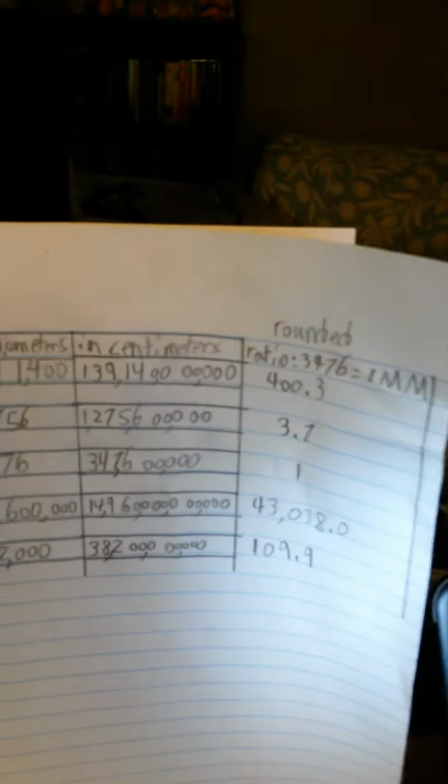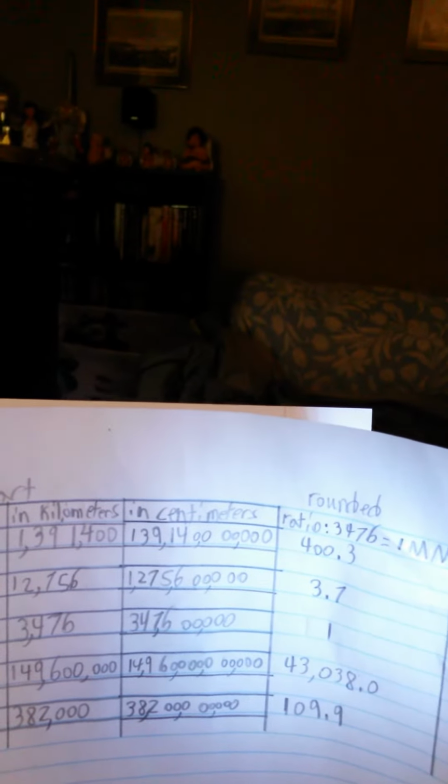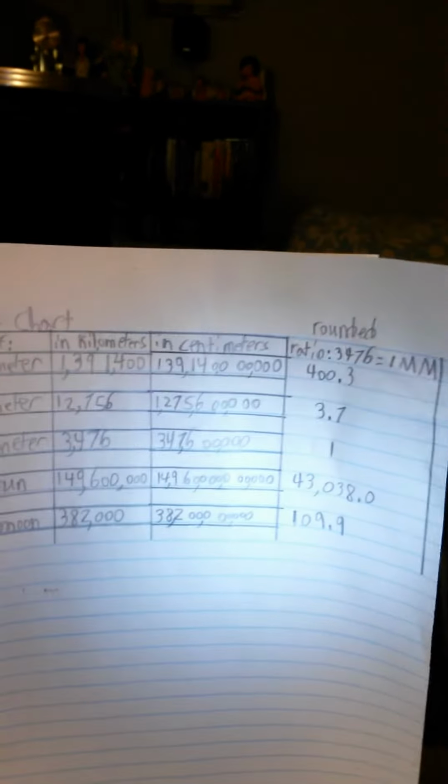Well, I took NASA's numbers off their sites, the NASA fact sheets, for the sun, the Earth, and the moon, and I put them in a little chart here. In order for me to do this to ratio, if the moon was 1 millimeter, then the Earth diameter would be 3.7 millimeters, the Sun diameter would be 400 millimeters, and the Earth to Sun distance would be 43,000 millimeters. That's about 43 meters, folks. My room isn't that big. So that's why I didn't do it according to ratio.